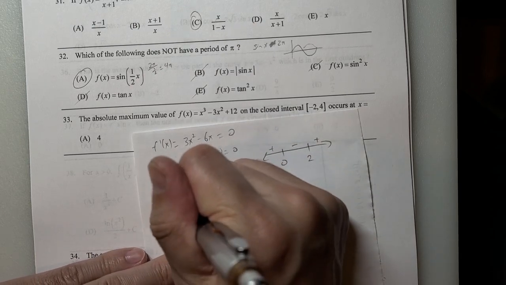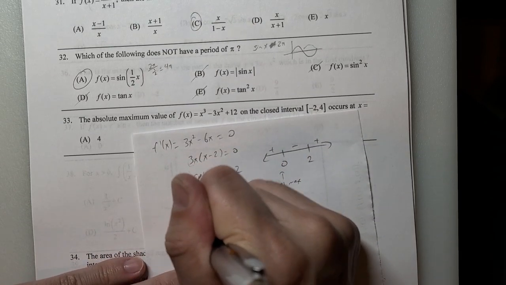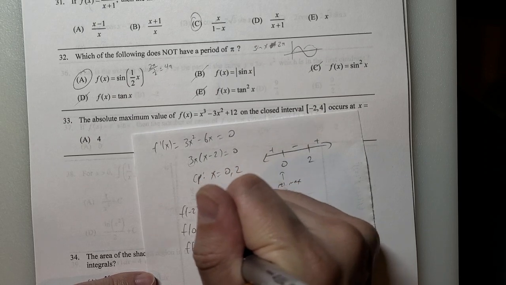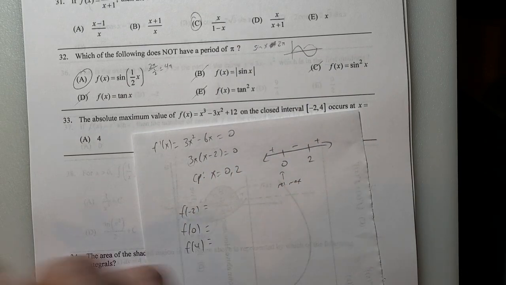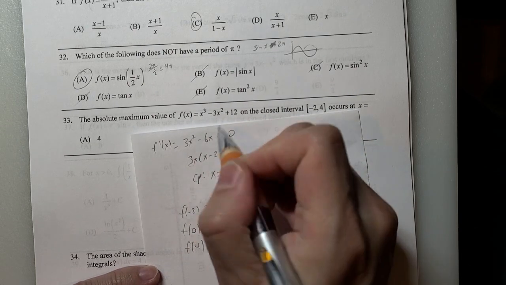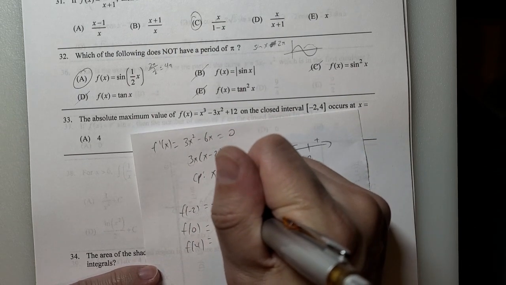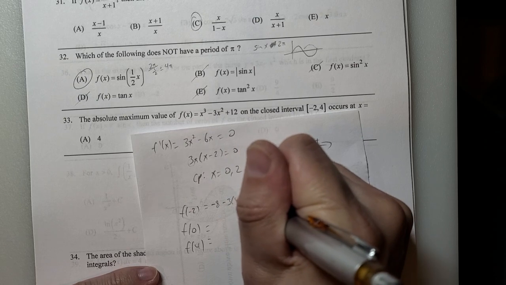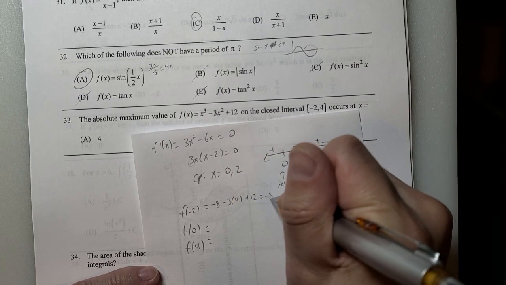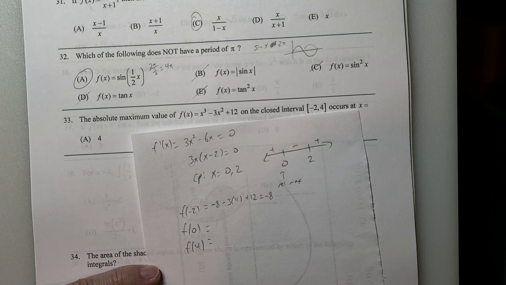So we need to check f of -2, f of 0, and f of 4, okay? And we pick which one's the biggest. That's it. So f of -2, that would be what? We plug in -2 here. That would be -8 minus 3 times 4 plus 12, which is, did I do that right? -8.